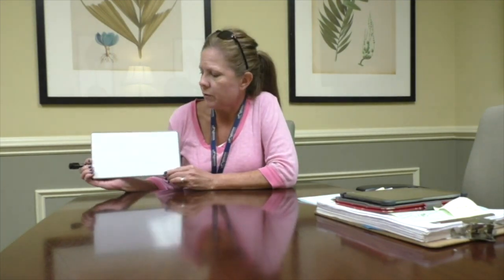The first way that I'm going to show you is with a dry erase board. This is probably one of the easiest ways to facilitate somebody being able to tell you what they want or need. And primarily we use it to write down choices for questions that we're asking, and then letting the resident point to the choice that they are making.